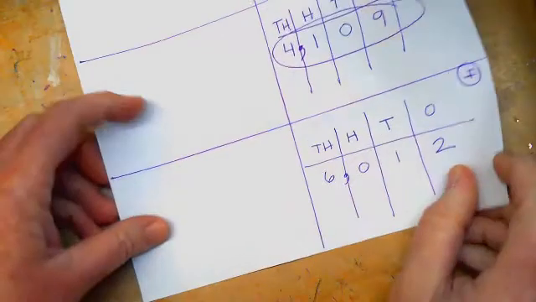So our number in word form is 6,012. I'll let you write it on your place value chart, 6,012, while I have a little drink of tea.